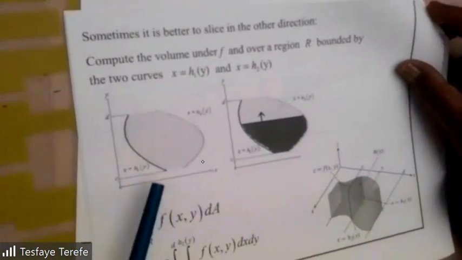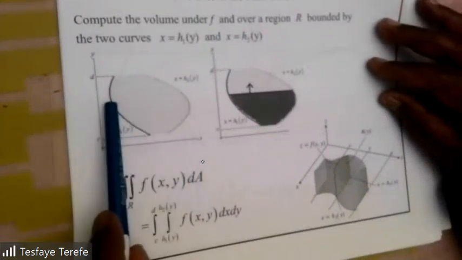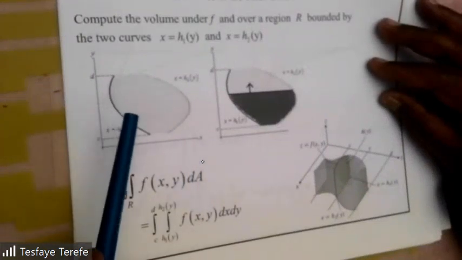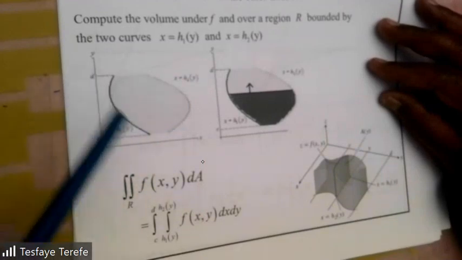And the second one is type 2, a function of y. What we are going to do is have a horizontal stripe, and the thickness is dy, and then we are integrating from c to d.